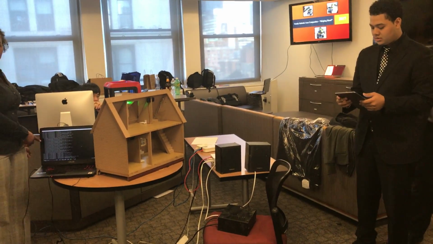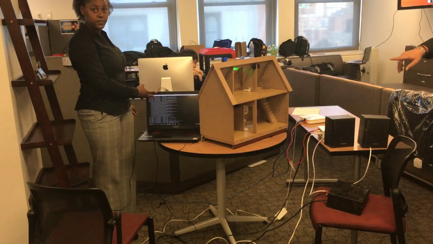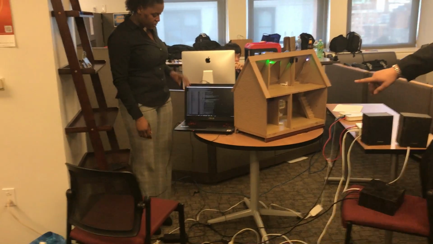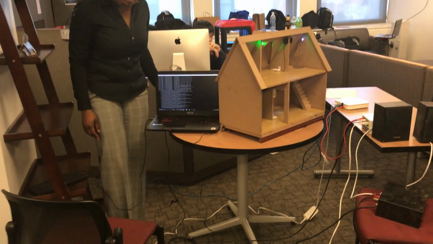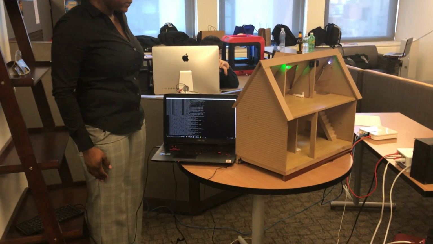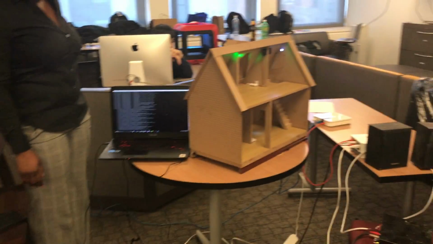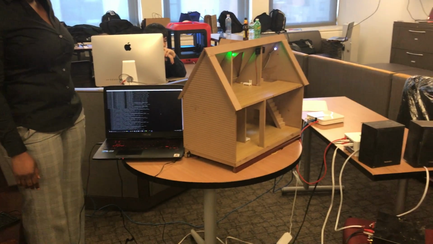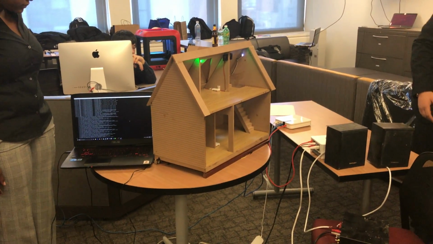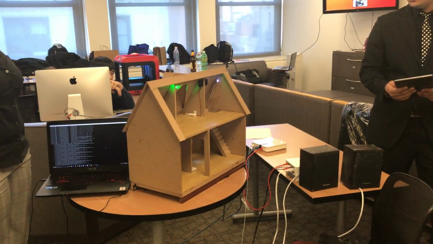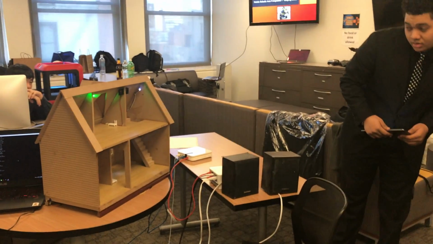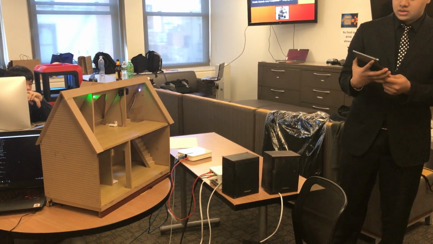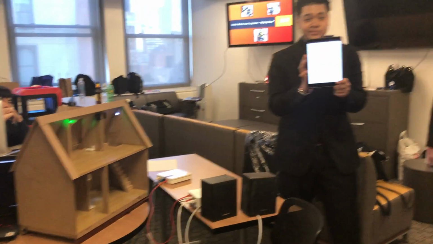When he sends a message here, you see the InfluxDB moving. That monitors the code, and it has a refresh rate of about 1 minute. So every minute it'll refresh the code, it'll keep on refreshing the signal, and as you see, the lights will constantly be on.